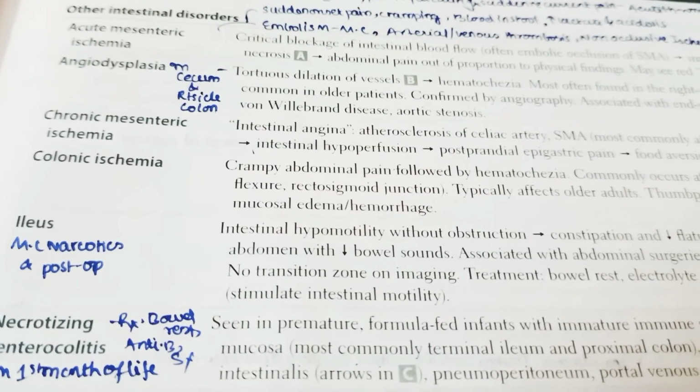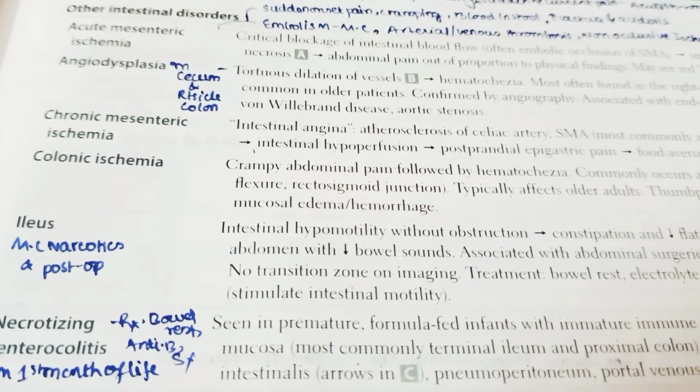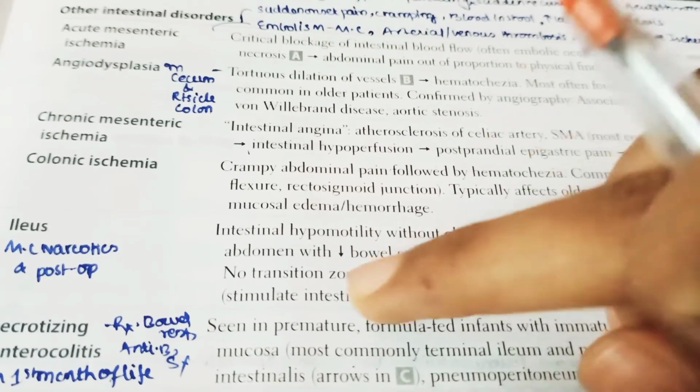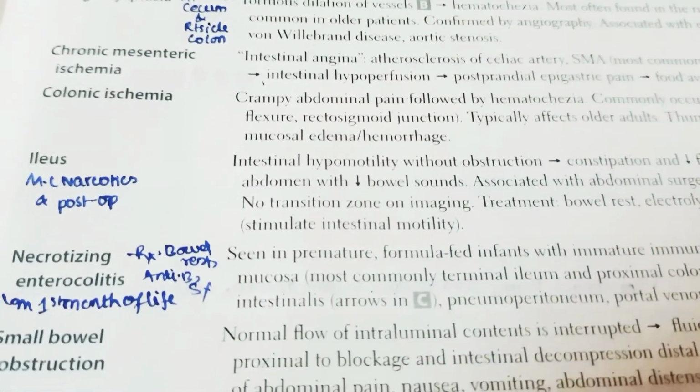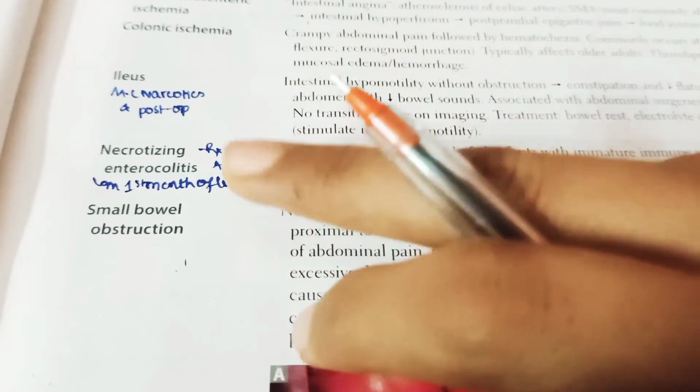In Hirschsprung's disease, only the last part of the colon is affected. There is loss of ganglion cells. Here this is intestinal hypomotility, so because of that you are not getting feces out.